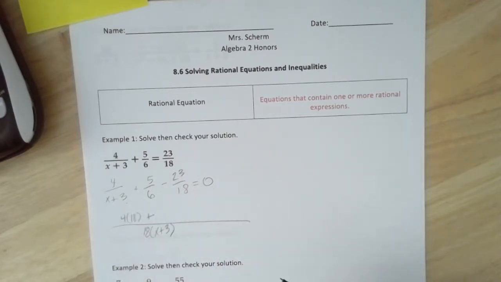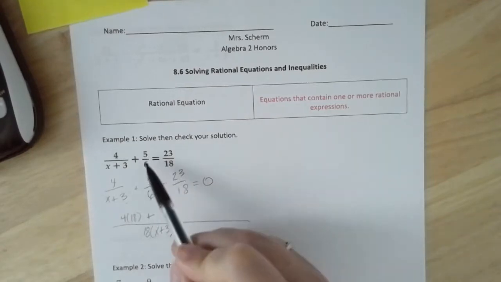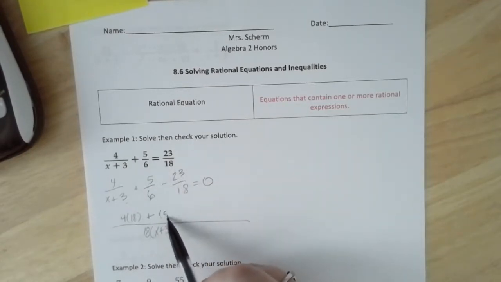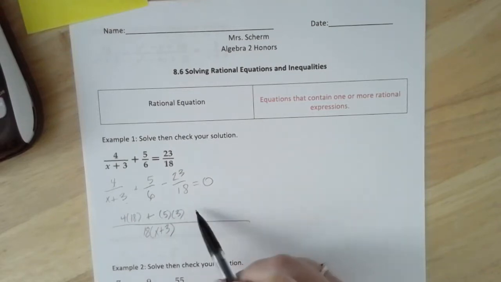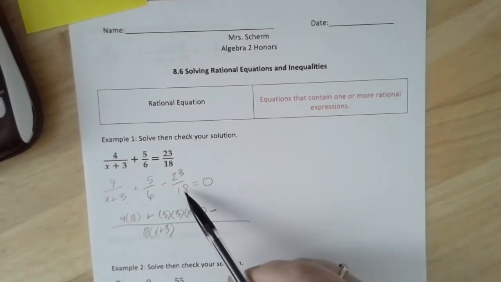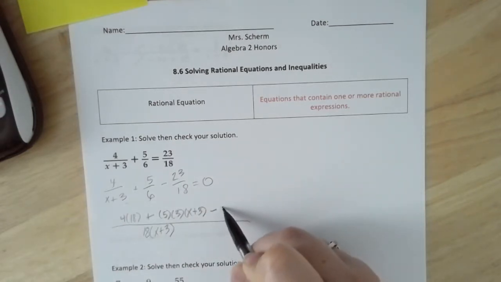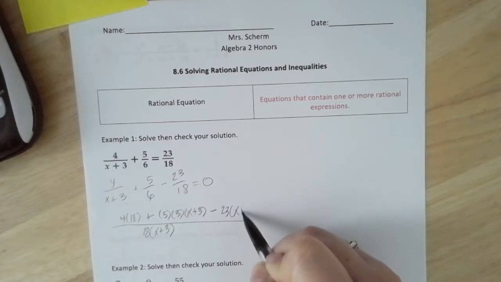Plus. We need the 5 to be multiplied by x plus 3, and to get to 18 you multiply 6 by 3. So you take that 5 and multiply it by 3, and x plus 3. Minus. Our last one already has 18, so you only have to multiply it by x plus 3, so it's 23 times x plus 3.